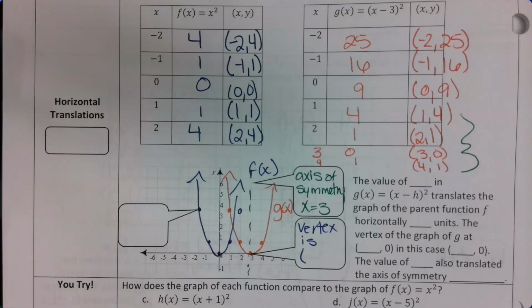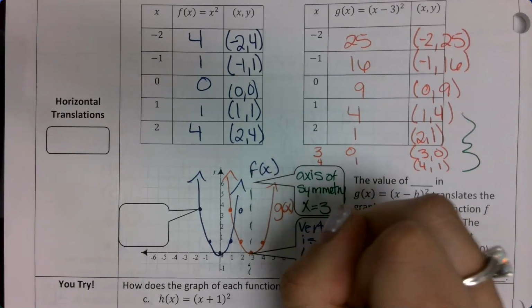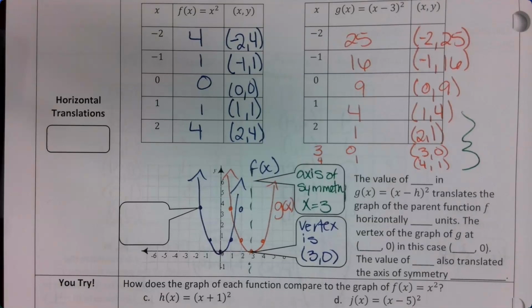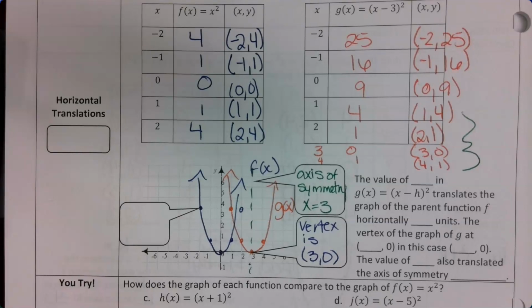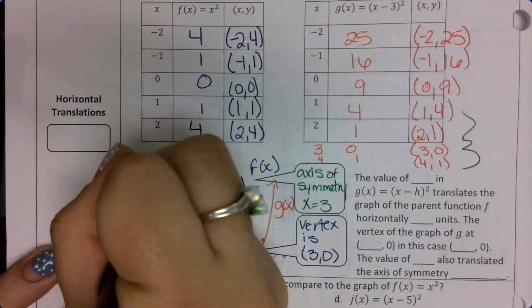Of my red graph. Okay, so what is each point on the red graph doing compared to the blue graph? Each point is shifting right 3.